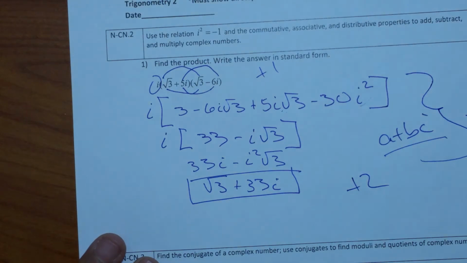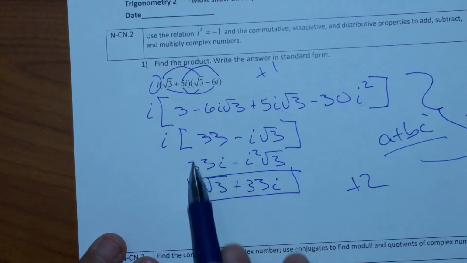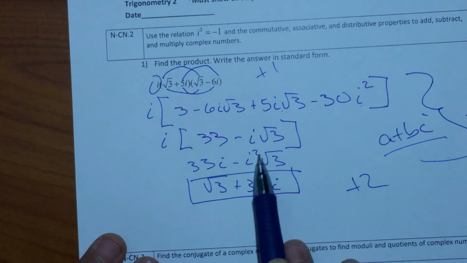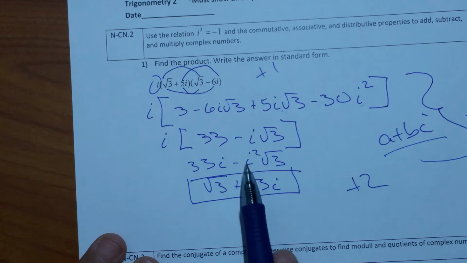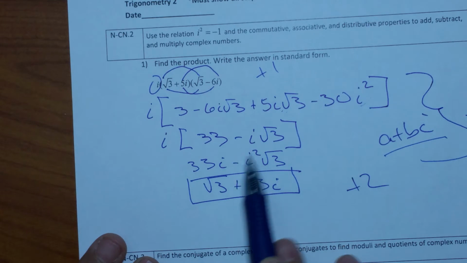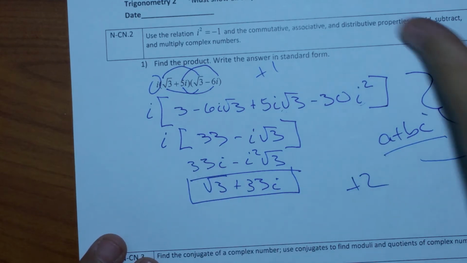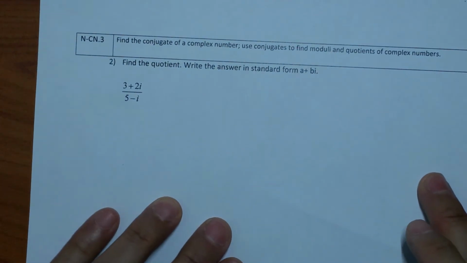Can you tell me why you flip 33i? Okay, because it has to be a plus bi. This is the bi right here, right? Because when this turns into -1, the I goes away, doesn't it? The I goes away, so that becomes the real part. So when I get rid of the I, that's now real. Yes? Okay. And then it becomes a positive. So that's why that's my a part, and this is my bi part. Okay, let's take a look at this next problem right here.